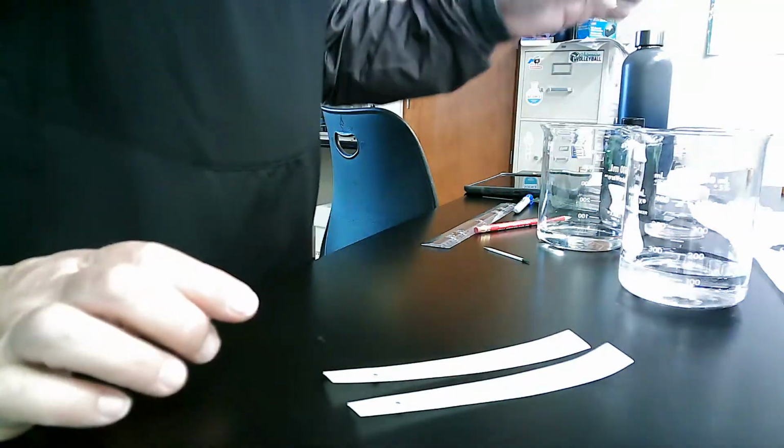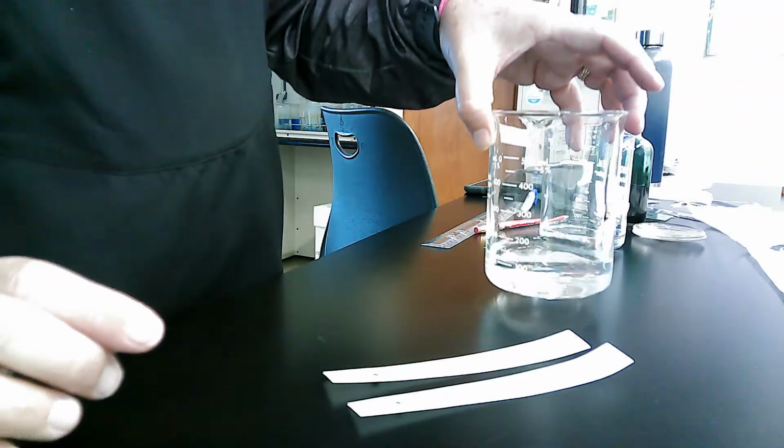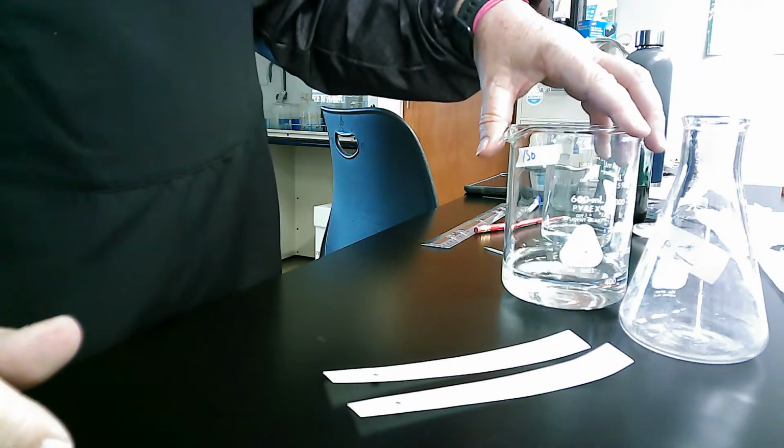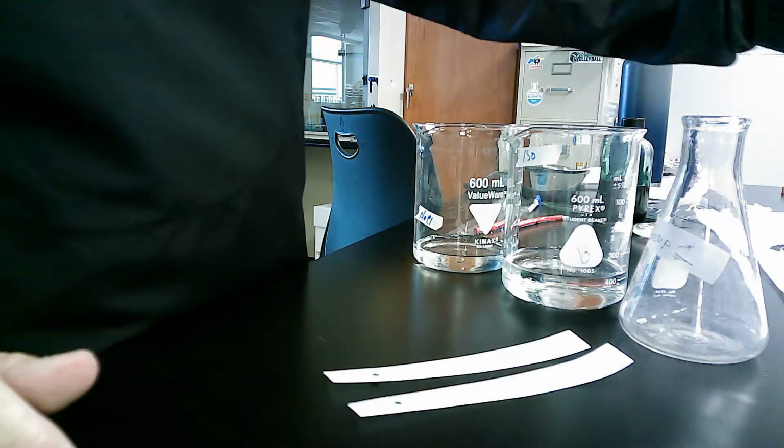And while that is drying, I would get my solvents ready. I can either do this in a flask or in a beaker. I'm going to do it in a beaker. It's a little bit easier to see. So I would have my two solvents. This is the isopropyl alcohol. This is the sodium chloride. The directions say to get about 20 milliliters.